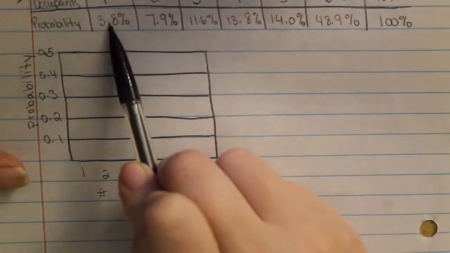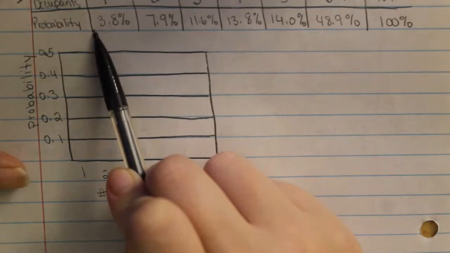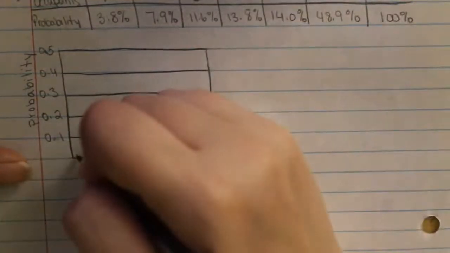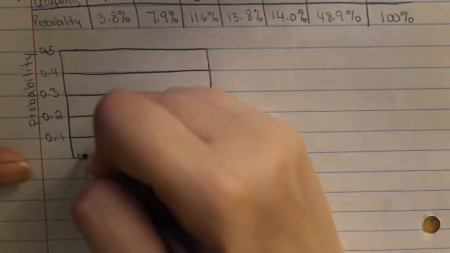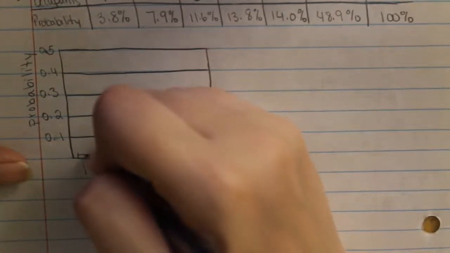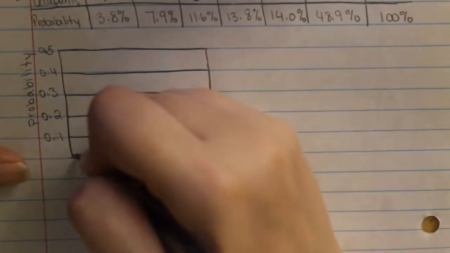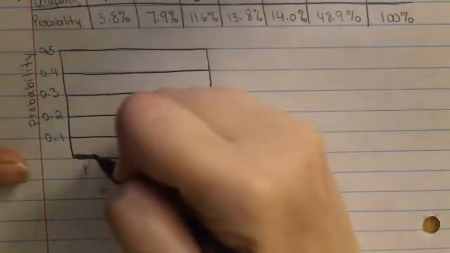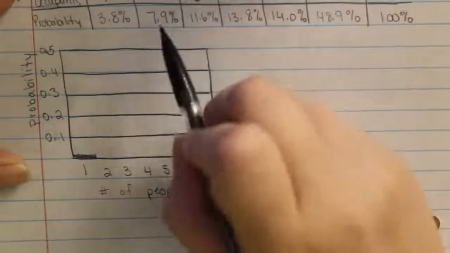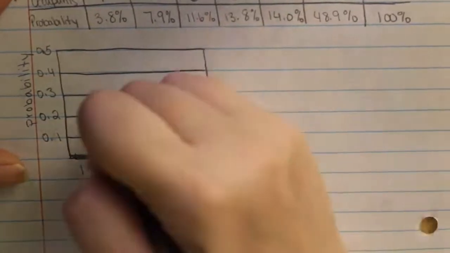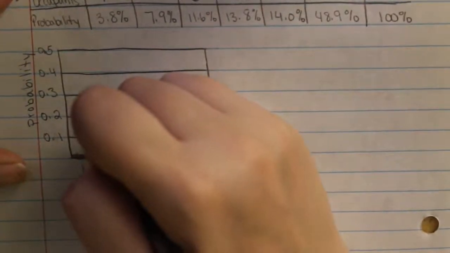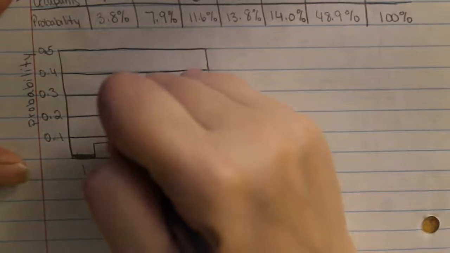Remember, we'll figure this out as we go. The probability of having a 1-person household is actually 0.038, so I'm going to do this way down here. Okay, histograms though, I almost drew a bar graph here. Histograms like to go that far over. And then I've got 2 people, 7.9, so I'm going to go up here to about that far.